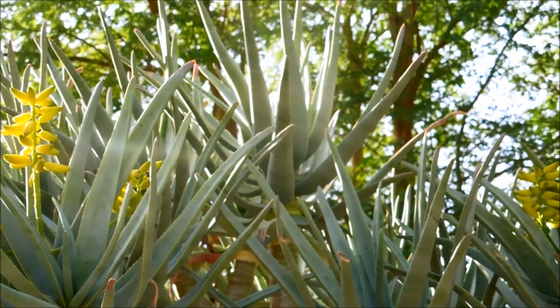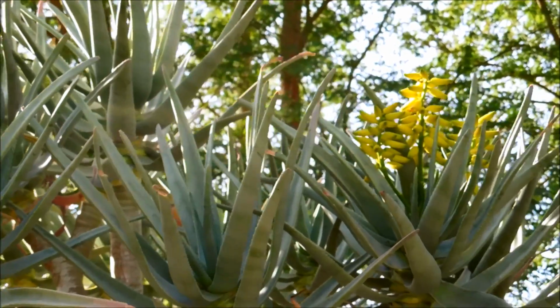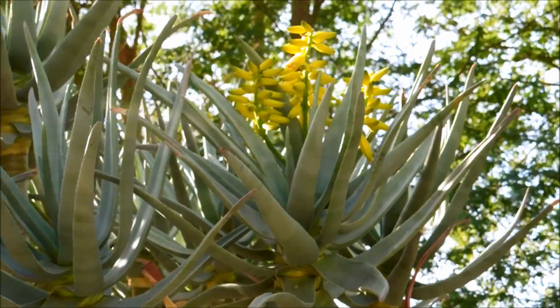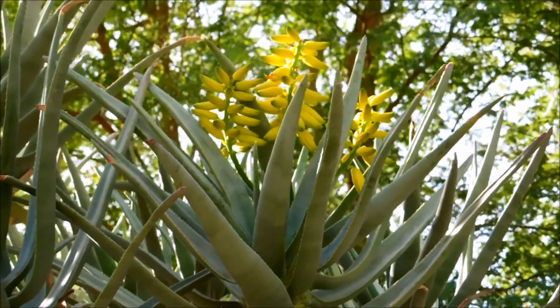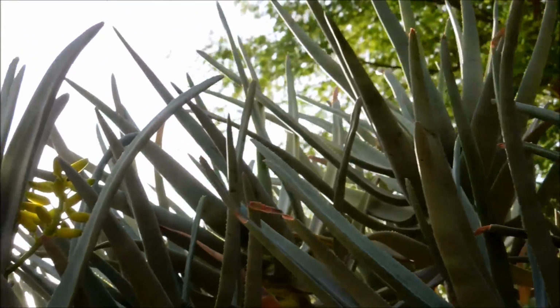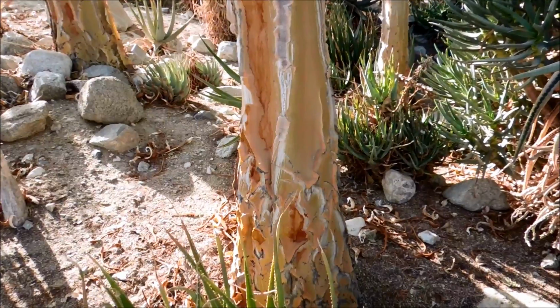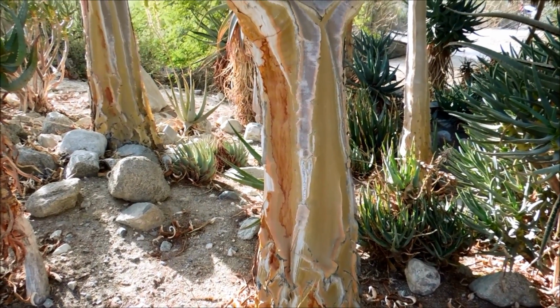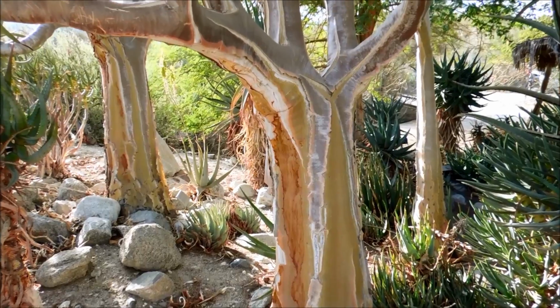There are quiver tree forests in South Africa and Namibia, and much like the Joshua tree forests of Joshua Tree National Park, the trees are very far apart, and there's really nothing in between to speak of aside from a few small plants and shrubs. And in that way, it kind of changes your definition of what a forest is, just like the Joshua Tree National Forest.